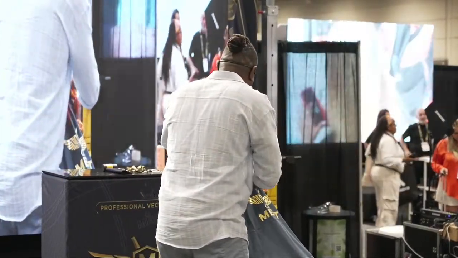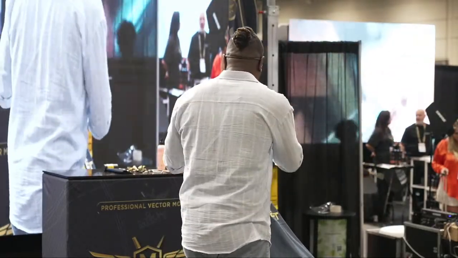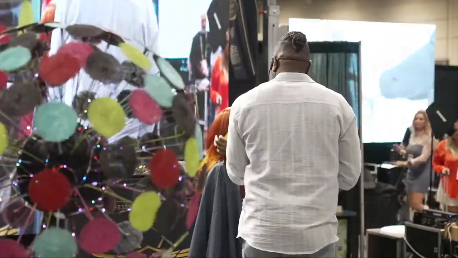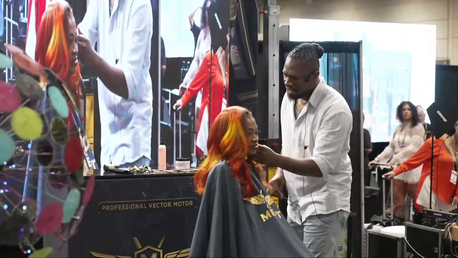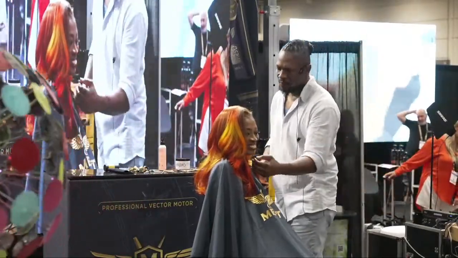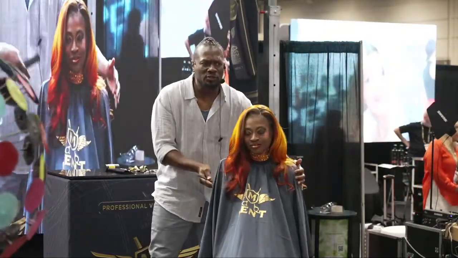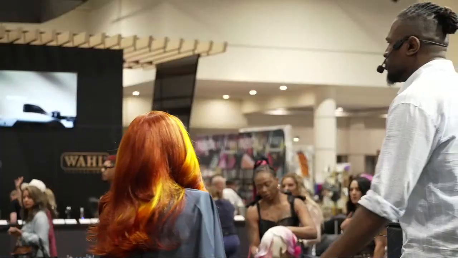Now, I done had a little fun up here showing you guys how to create layers and movement, and I'm really loving the way the hair is looking, and I'm loving how the hair is flowing. If y'all like it, make some noise for the layers and the hair color. I think it's absolutely gorgeous, right?